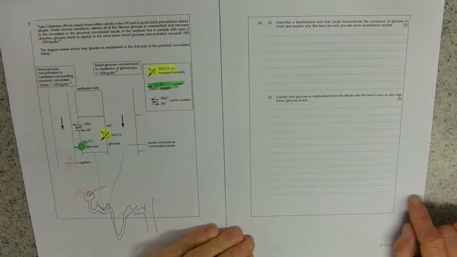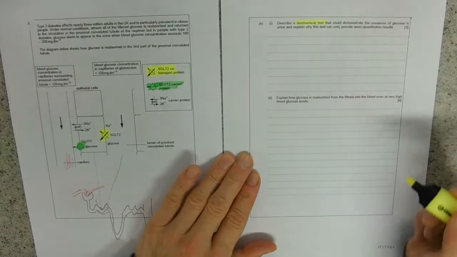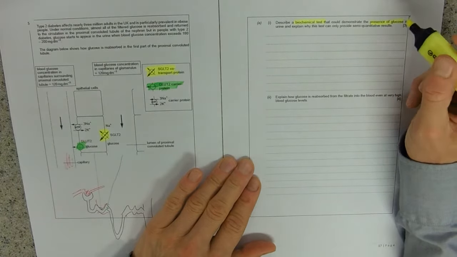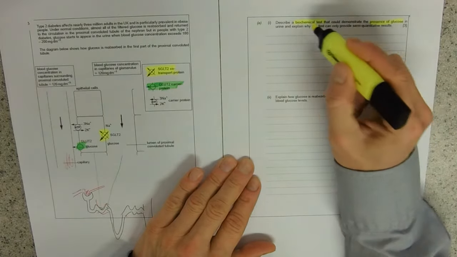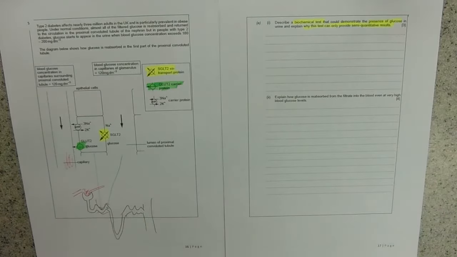But for part 1, describe a biochemical test that could demonstrate the presence of glucose in urine, and why the test can only provide semi-quantitative results.